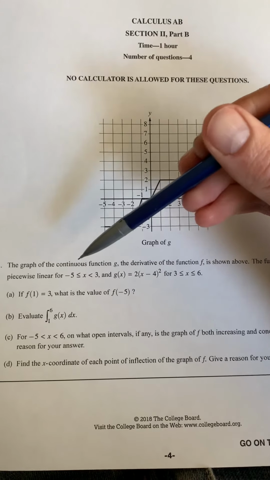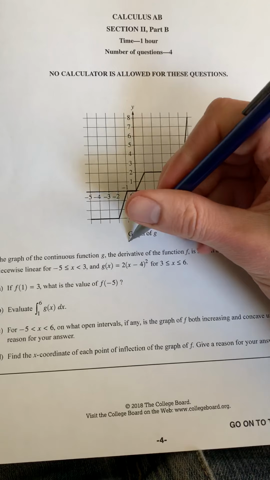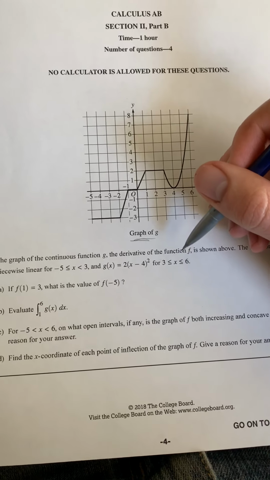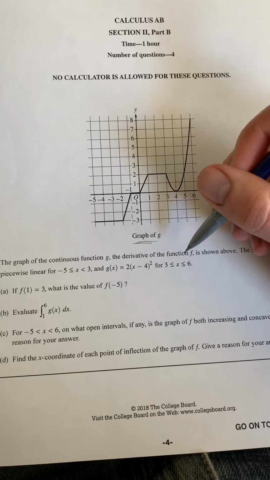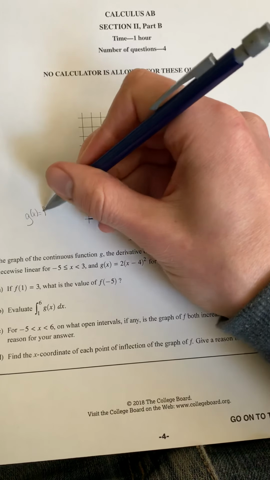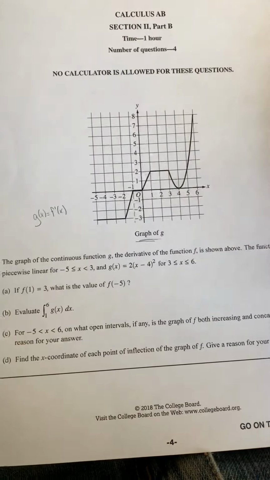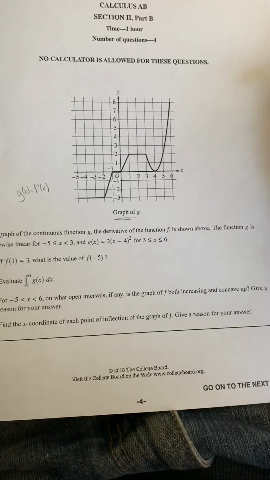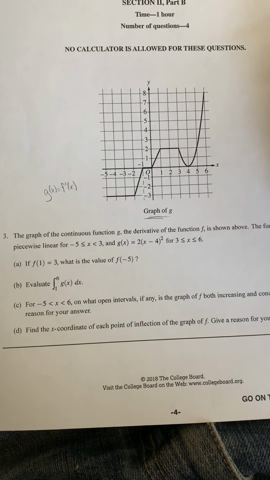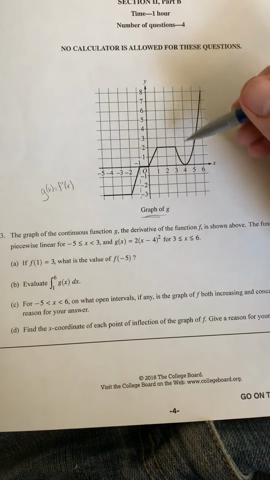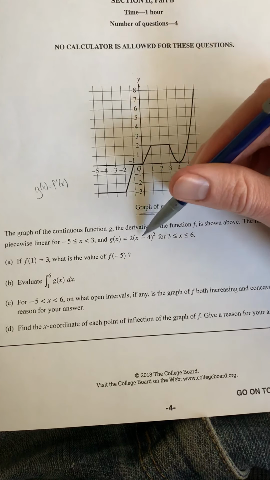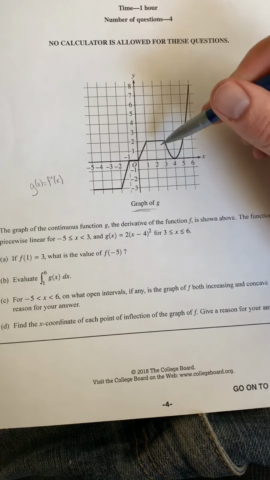The graph of the continuous function g, the derivative of the function f, is shown above. The function g is piecewise linear from -5 to 3, and g of x equals 2 times the quantity x minus 4 squared from 3 to 6.